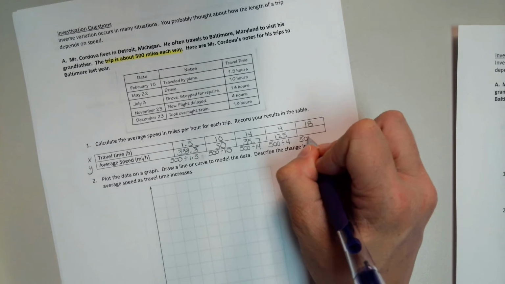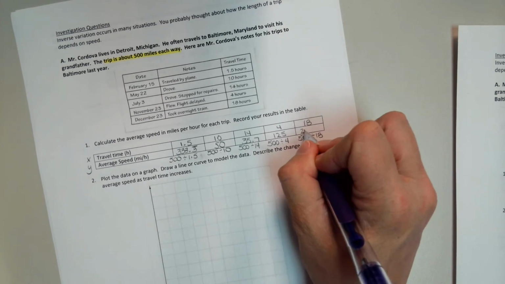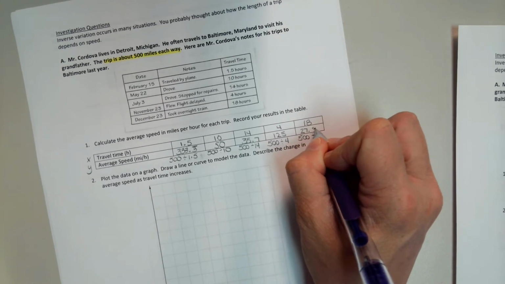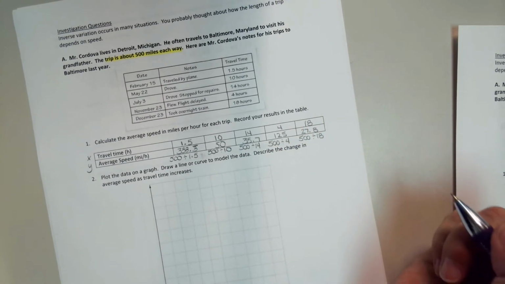And 500 divided by 18 is 27.8. So we'll round it.